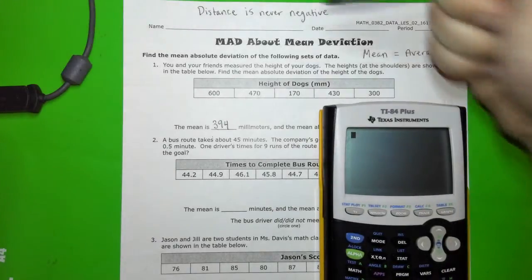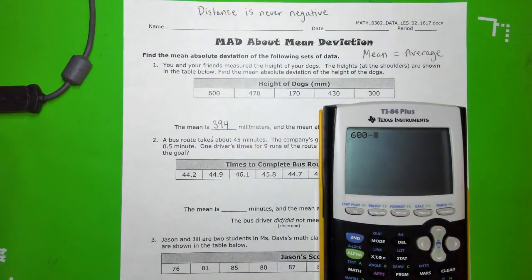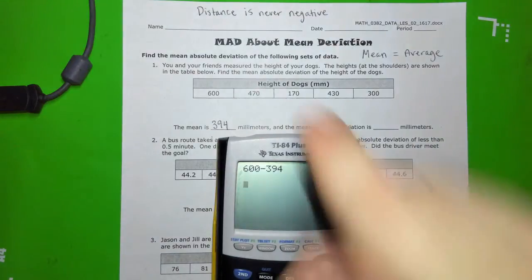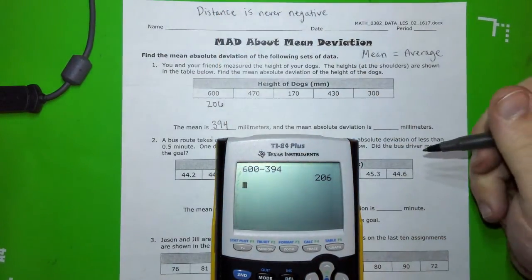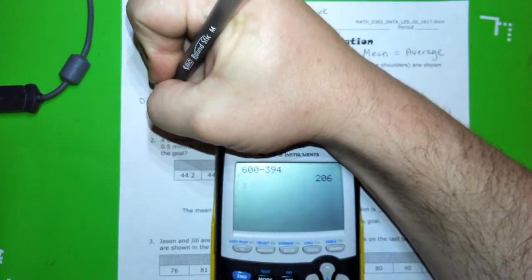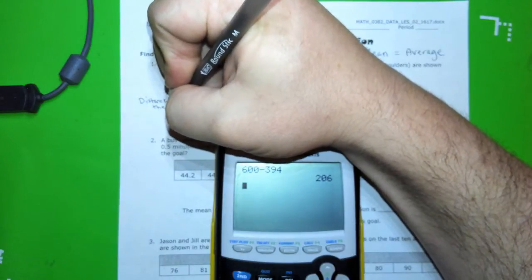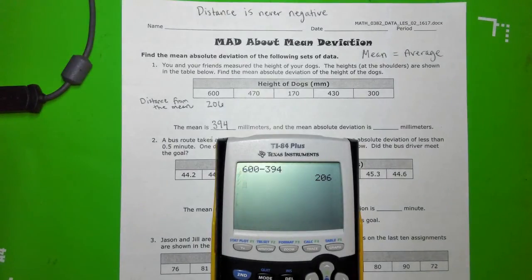So I'm going to look at this first distance here. I'm going to go from 600 to 394, and I'm going to see the distance there is 206. So I'm going to write all of my distances just right beneath here. So I've got 206 as my first distance, right? And you could even write right here, distance from the mean. Okay, and so my first distance is 206.